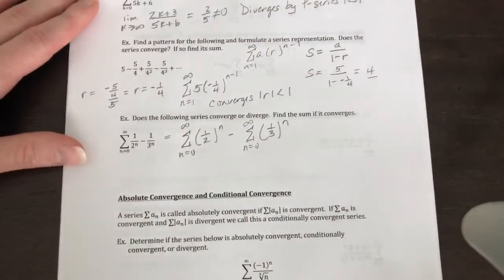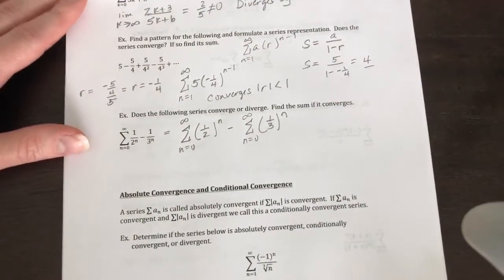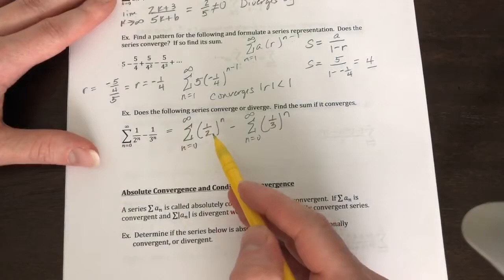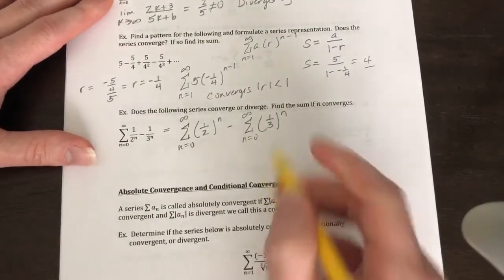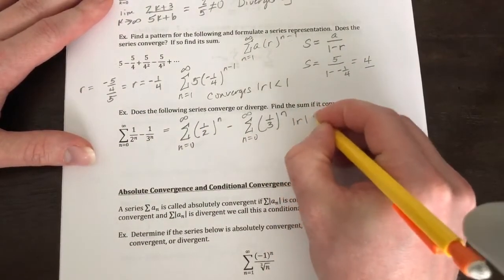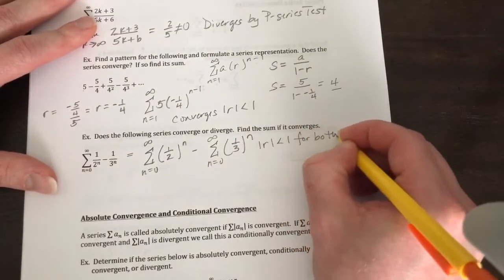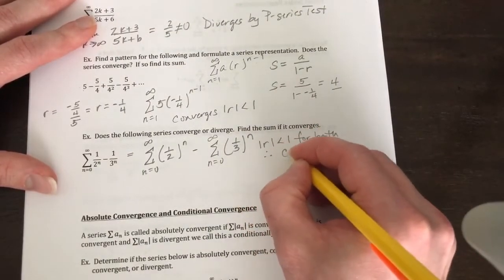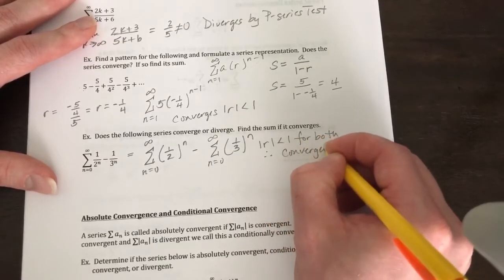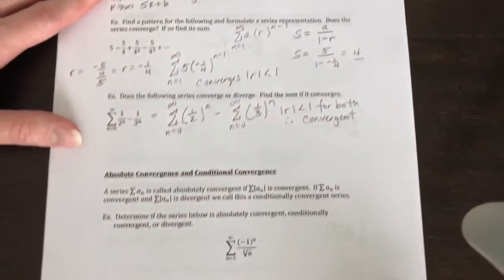Okay, now looking at our geometric series, we can say that r is less than 1. So it's going to converge.